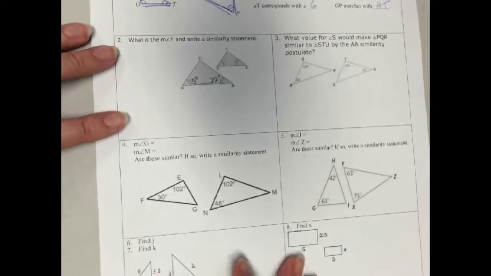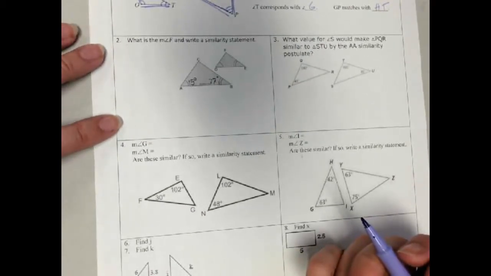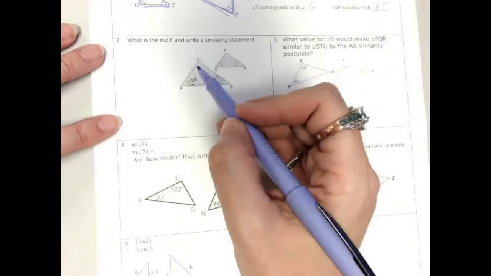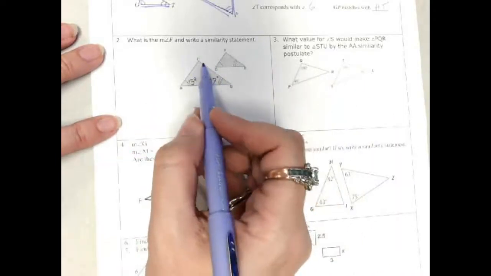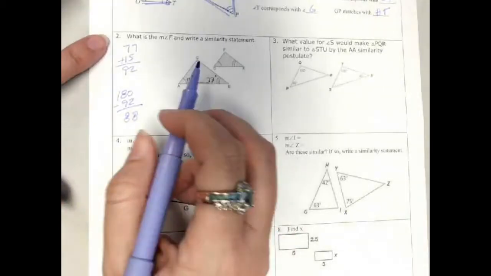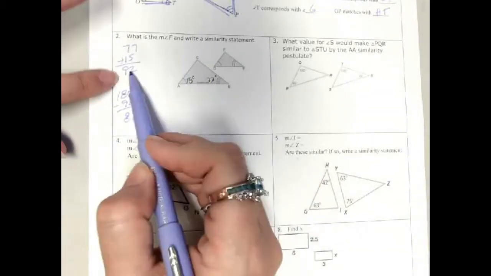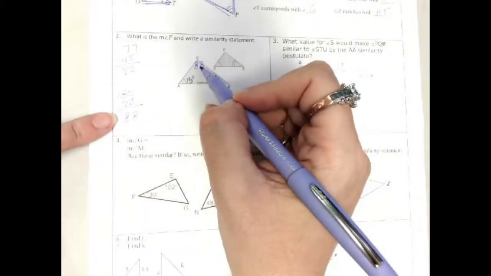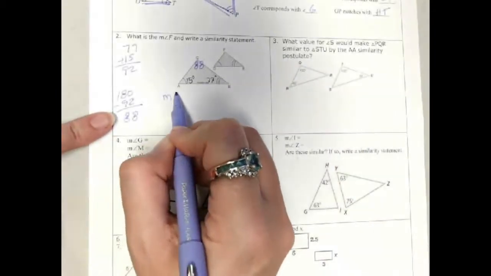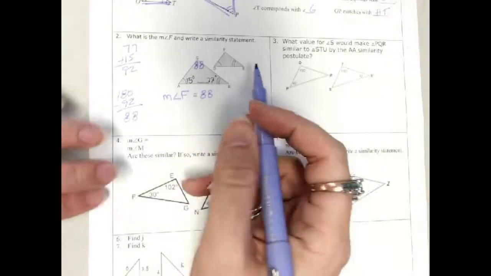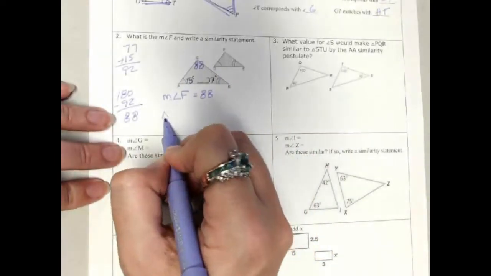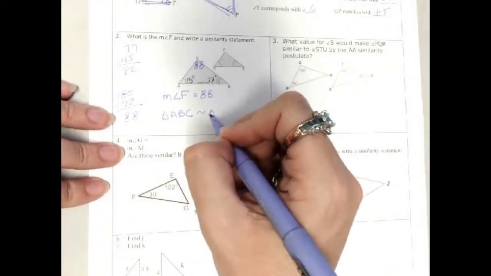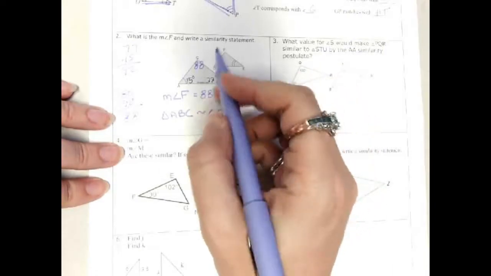Now the next one, it says what is the measure of angle F and write a similarity statement. Well, F is going to go with C, but I don't know how big C is, so I'm going to have to add these up and subtract from 180 to get C. So I paused the video, I added these together, and I got 92, then I subtracted from 180 to find that this one here is 88. That means if this one's 88, this one is also 88. So I'd say the measure of angle F equals 88. And then my similarity statement is triangle ABC, A goes with D, B goes with E, and C goes with F.